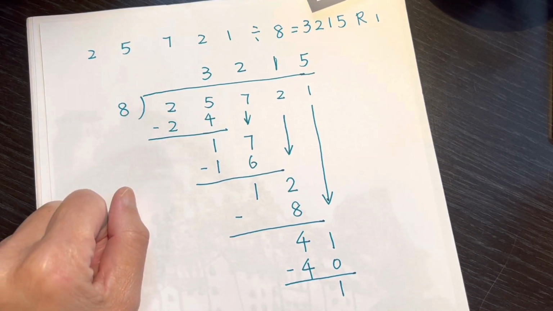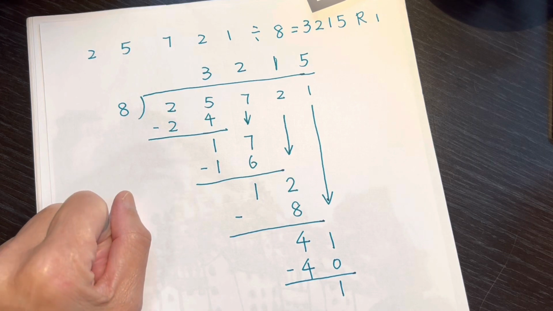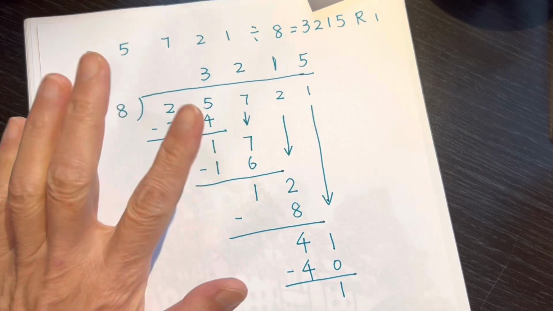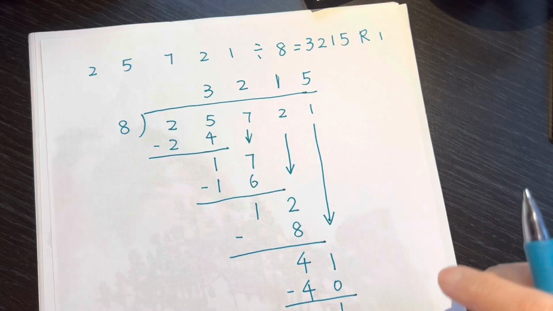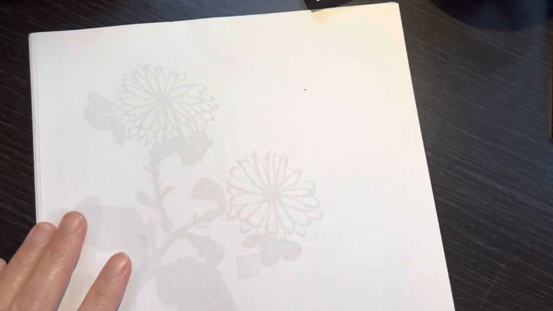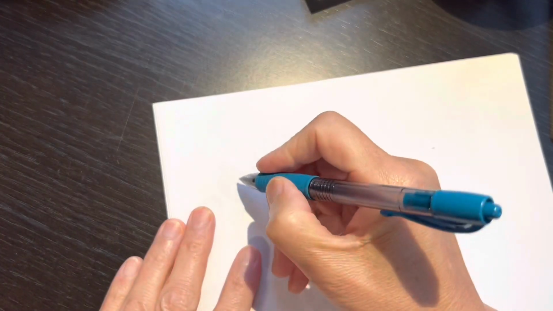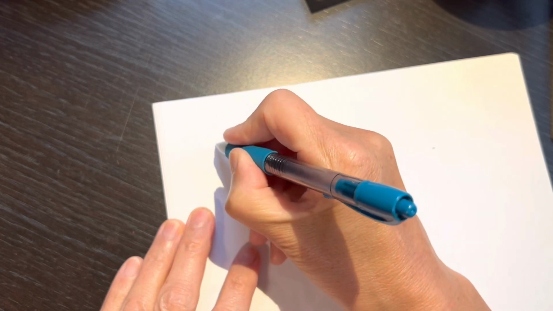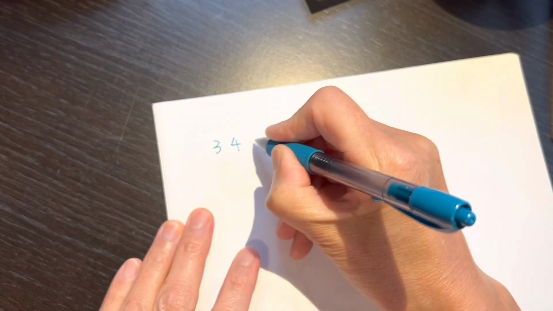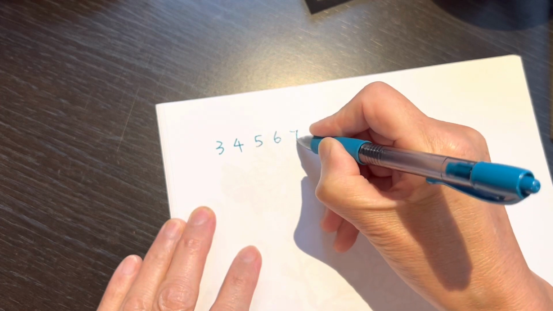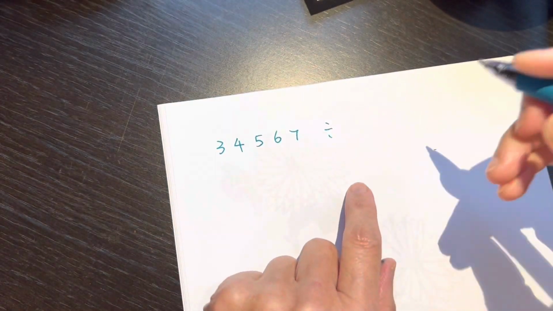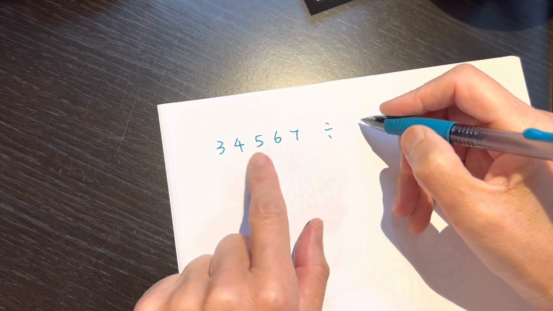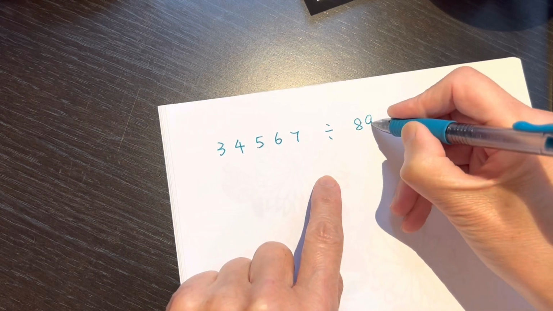Do we still need to do it? I think we are good with this method. Okay, we do a little bit more complicated. So this one is 34,567 divided by 89.